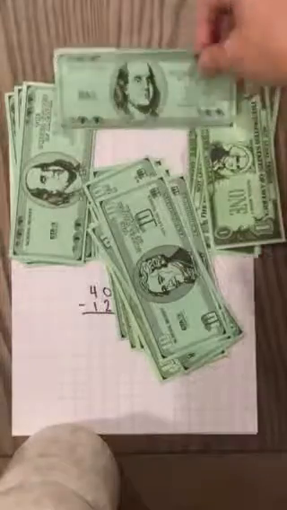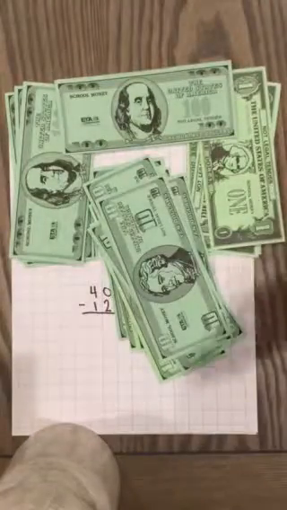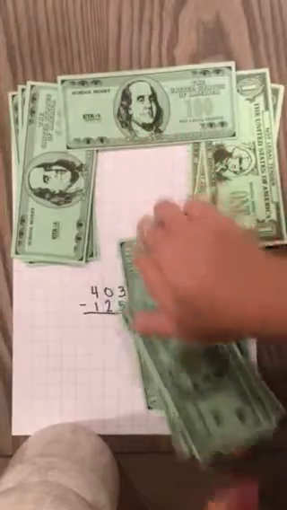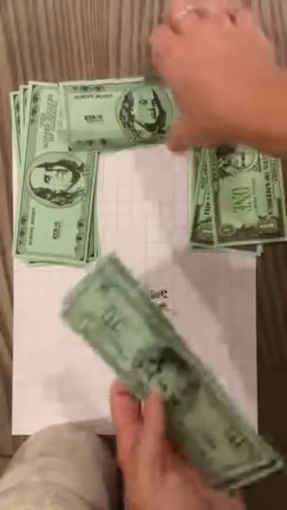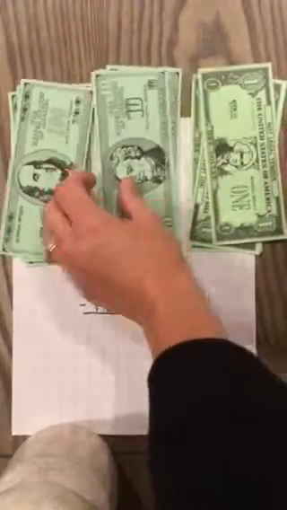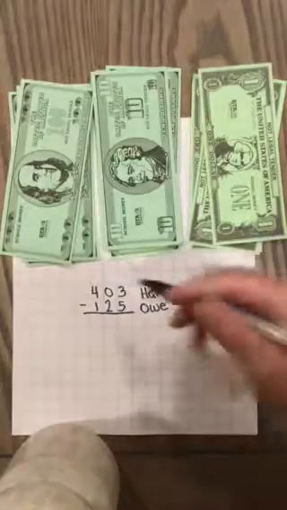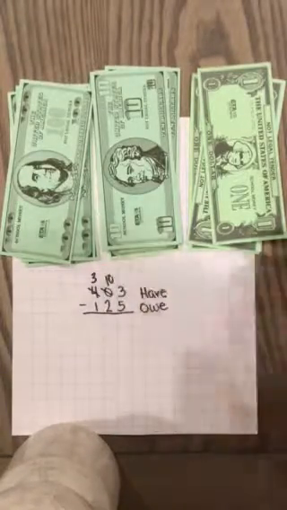Do you agree that that's a fair exchange? $100 for 10, I know I said ones, 10 tens? Hopefully you said yes. So what I'm going to do is I'm going to put those 10 tens into my tens column and remove the $100 bill. That has left me with 3 hundreds and 10 tens.